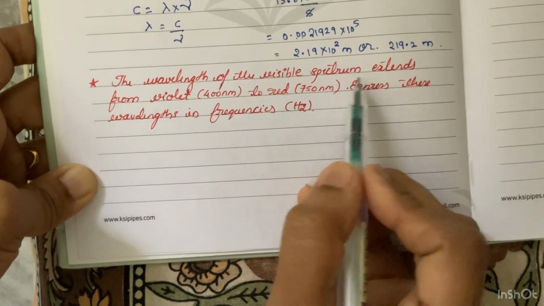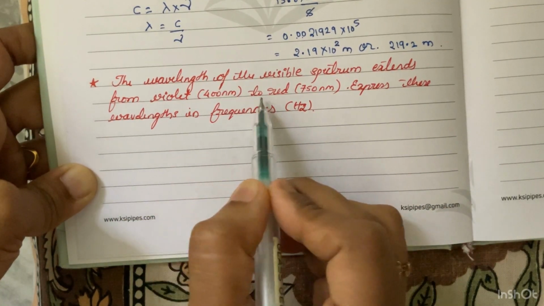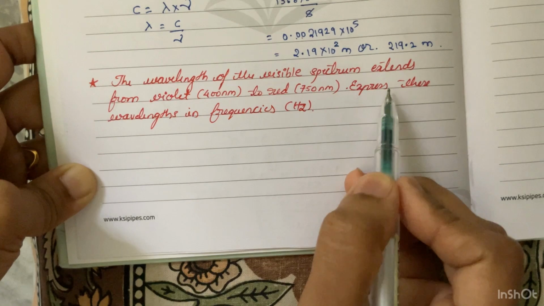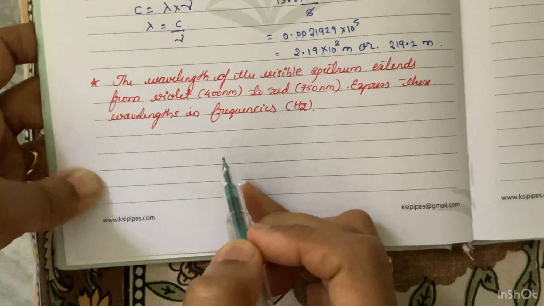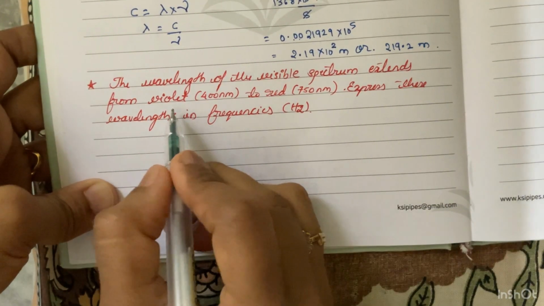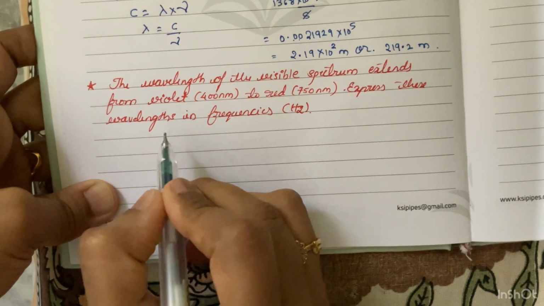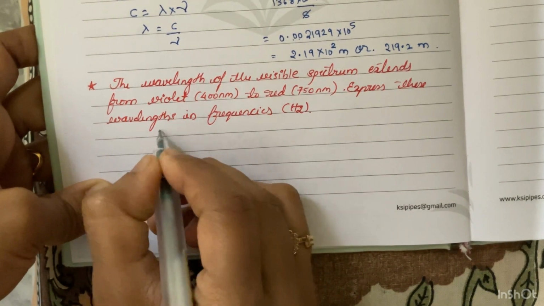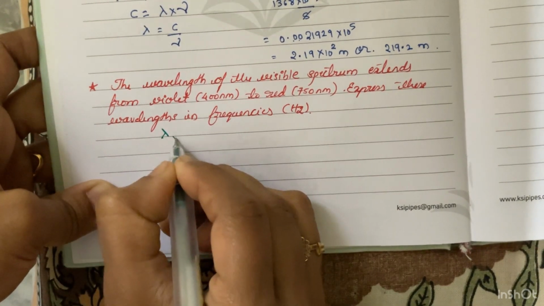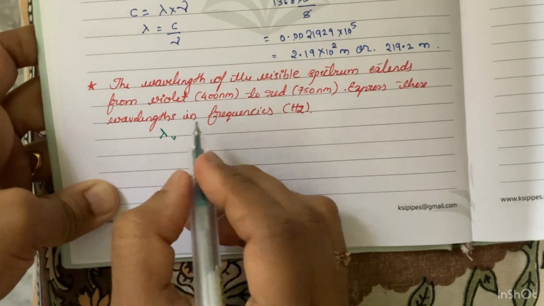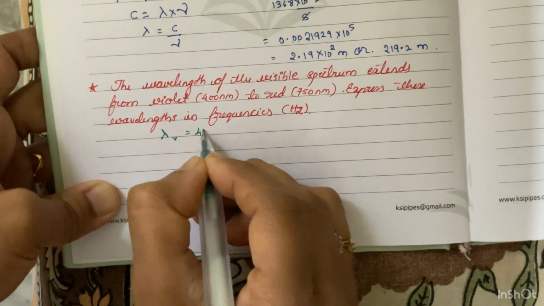The wavelength of the visible spectrum extends from violet, 400 nanometer, to red, 750 nanometer. Express these wavelengths in frequencies. So first we will write the wavelength for the violet. Wavelength is denoted by lambda. I'm going to write lambda V for the wavelength of the violet, which is equal to 400 nanometer.